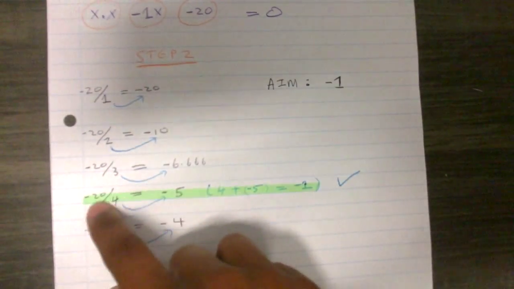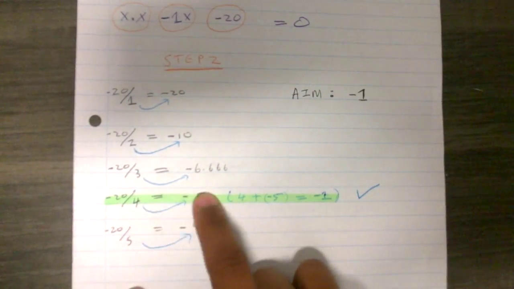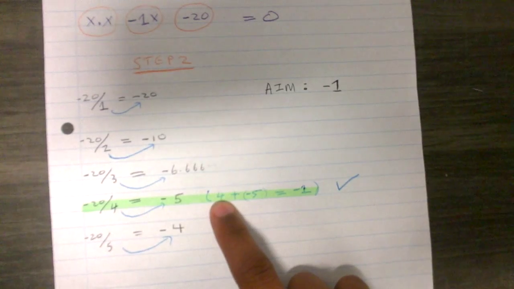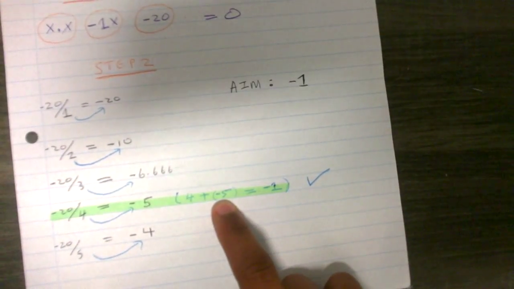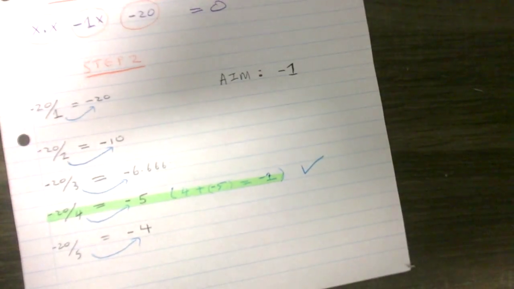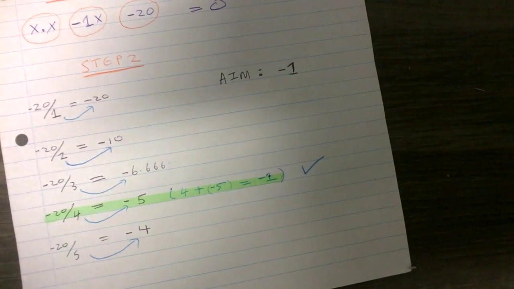So that means you're going to use this one: whatever you divided by, plus this output. Can you see, 4 plus -5 gives you -1. You've reached your aim. So let's continue and go on to the next step, step 3.